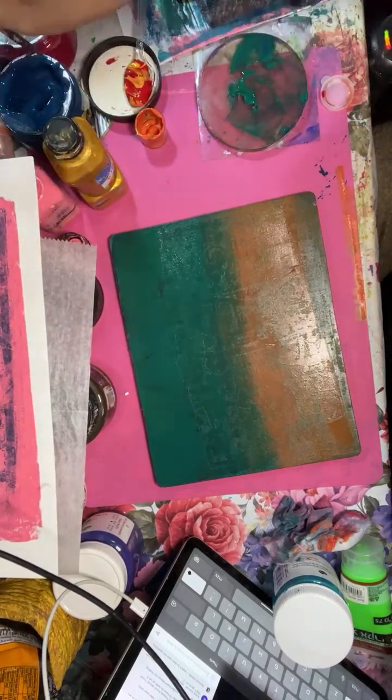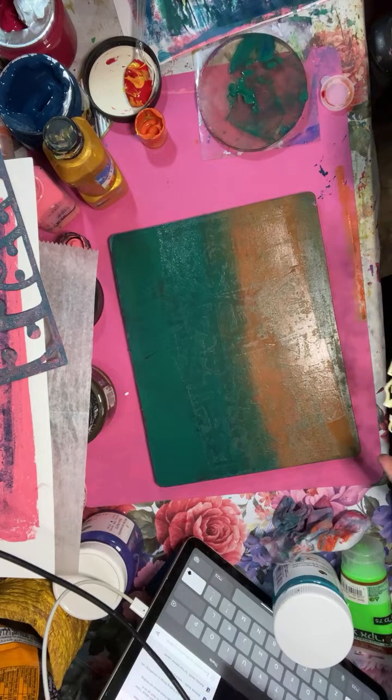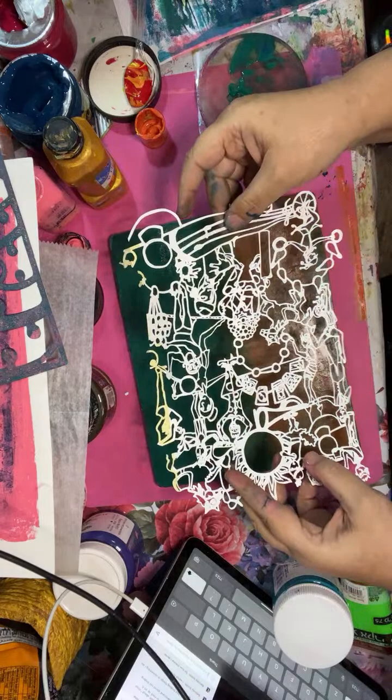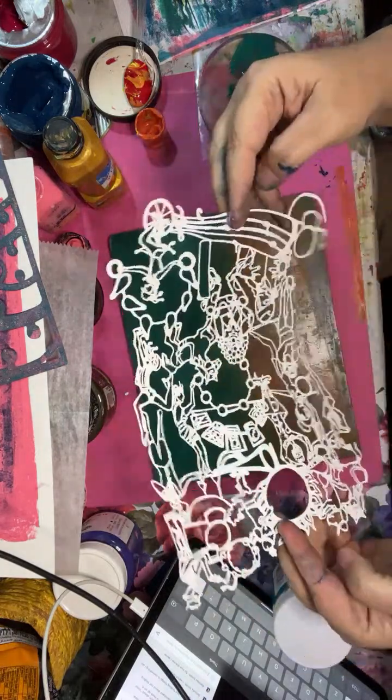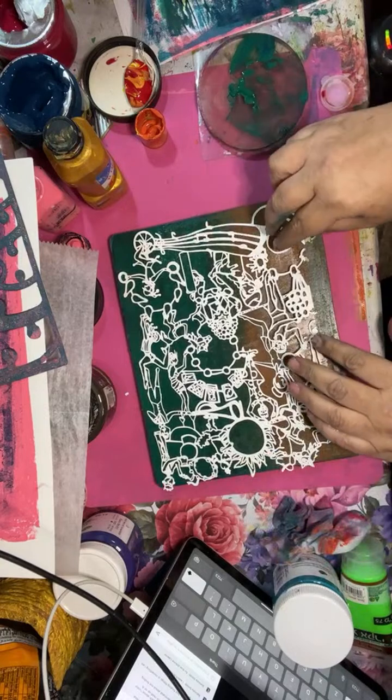And now we are going to use the carnival one. I told you I'm going to use the white one. Yes, this one. I don't mind if I have a little bit of a problem here. And this one you need to put on the other side around. Okay.